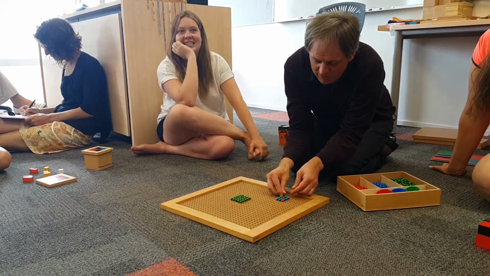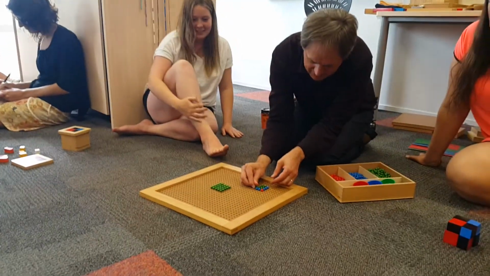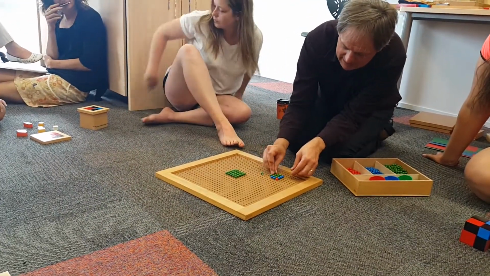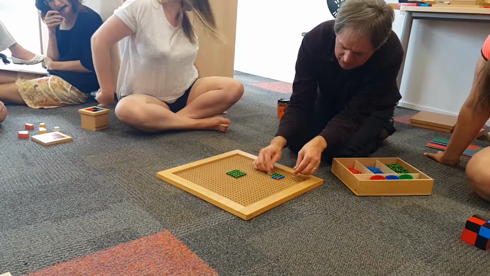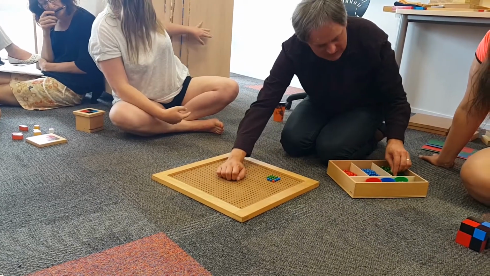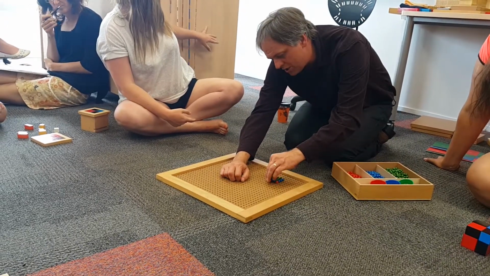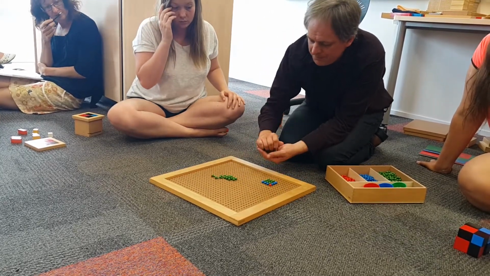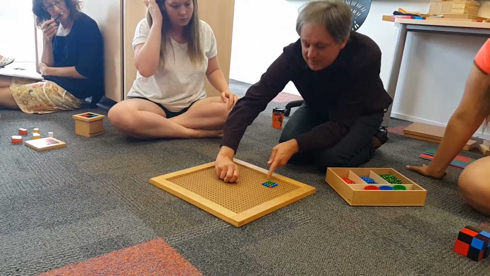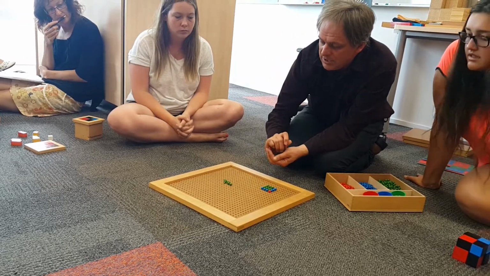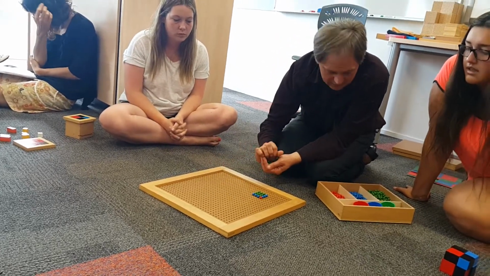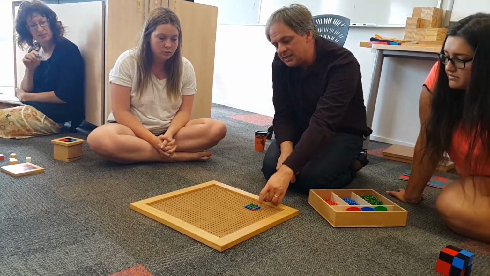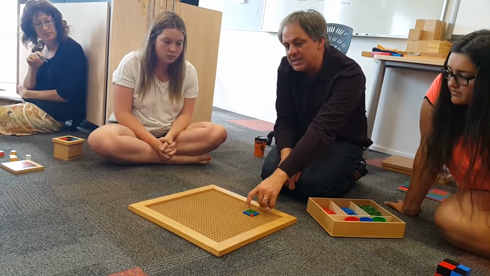I'll tell you a really easy way of working it out. Can you see that this number that I'm creating at the moment, just ignoring these over here, is what number squared? How many along the bottom? 13. How many along this side? 13. 13 times 13 equals? 169. 1 hundred, 6 tens, and 9 units.